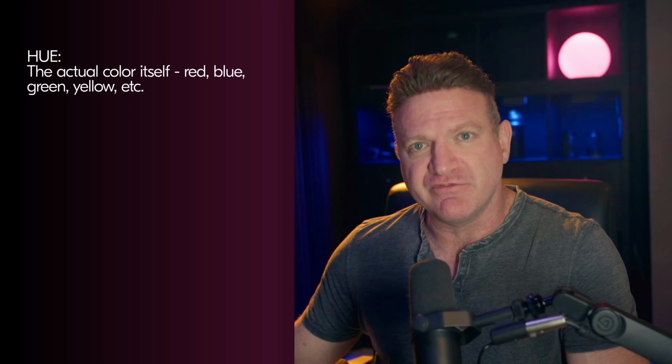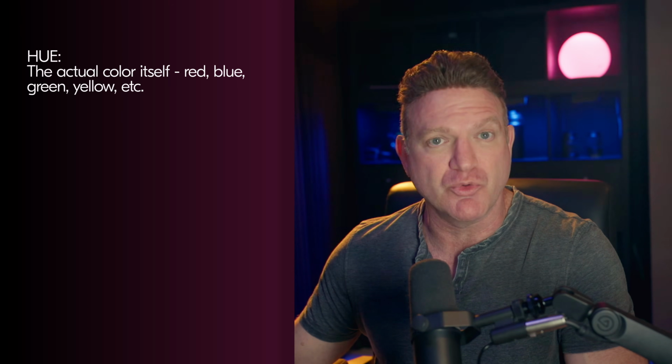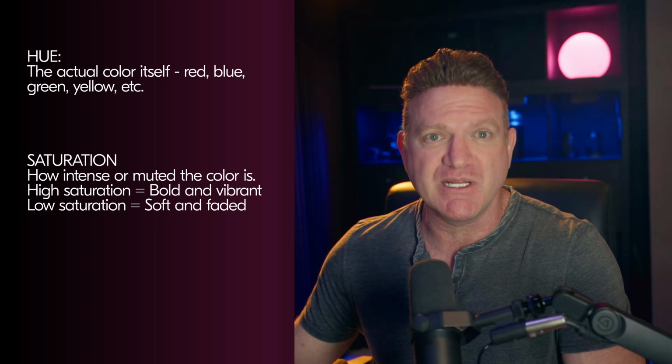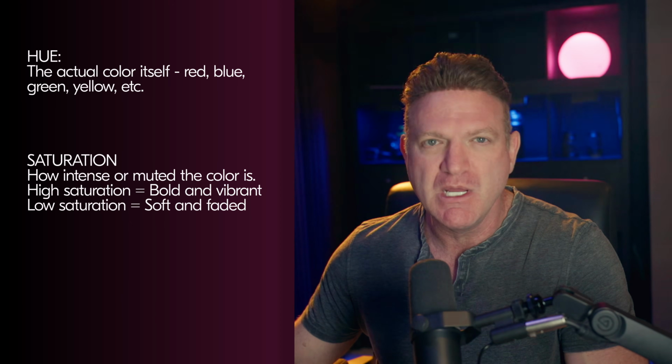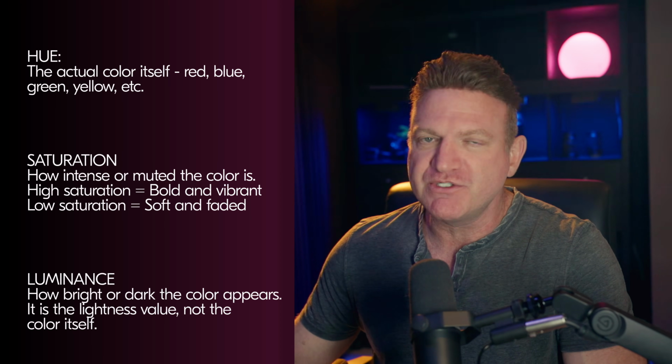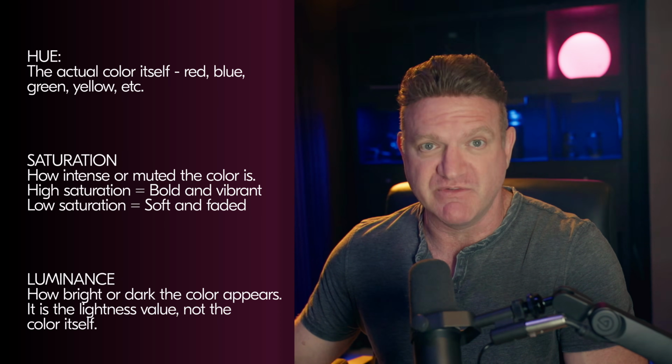Before we jump in, let's break down a few terms you're going to hear a lot. Hue means the actual color itself, like red, blue, or green. These are hues. Saturation is how intense or muted a color is. Highly saturated colors are vibrant, while low saturation looks washed out or grayish. Luminance is how bright or dark something appears, regardless of its color.